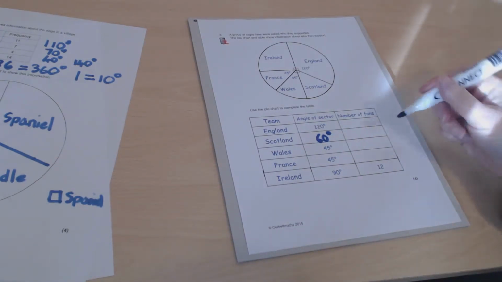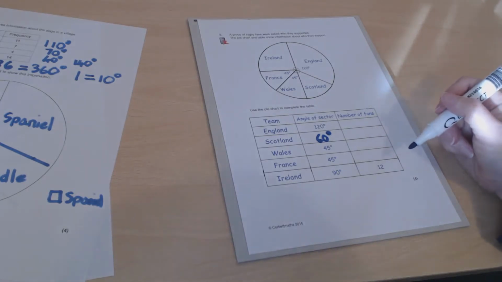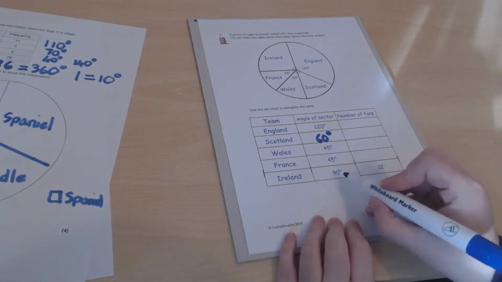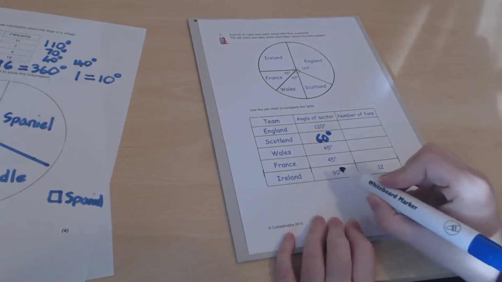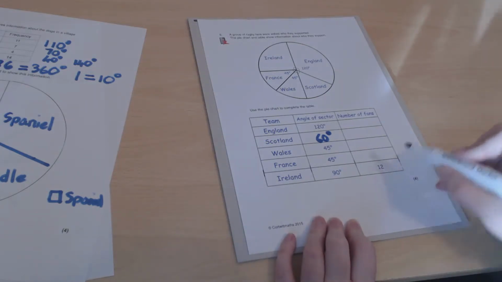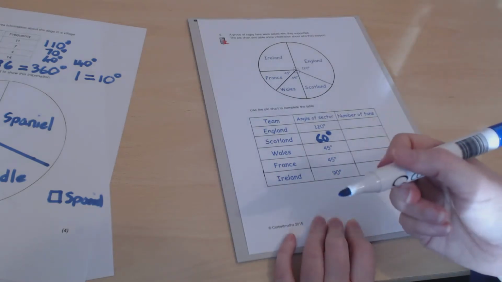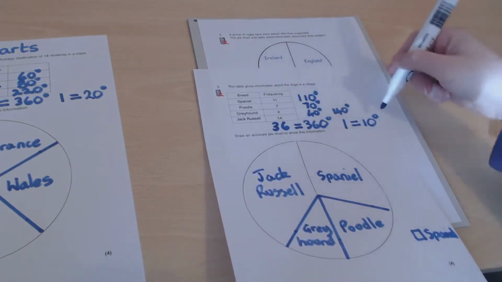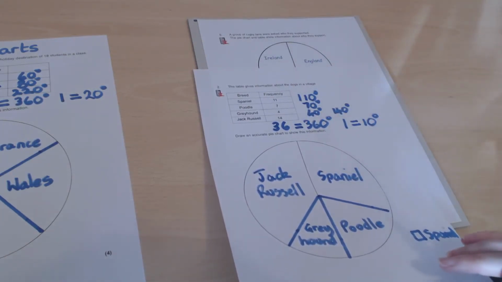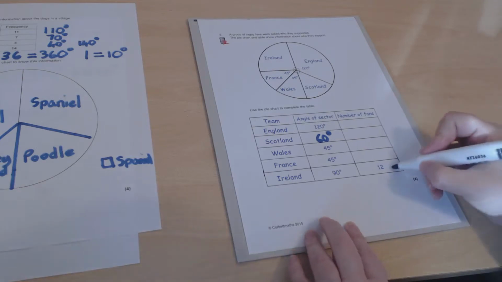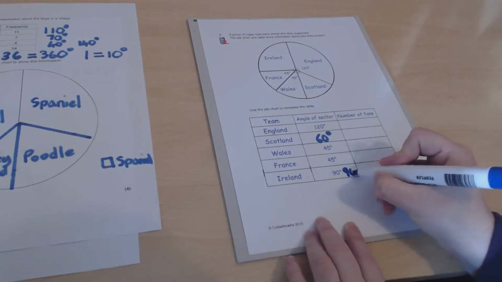Okay. So now we've got to figure out what the numbers are. So this one is supposed to be about rugby fans and which country they support. Okay. So how are we going to figure this out? We're going to do it based on the only link we have between the angle and the number of fans. So this time we don't know the total number of fans, so I can't do the same sort of trick that I've done before, where we just say, oh, there's 36 in total, that equals 360, and work it out like that. I'm going to do something similar, it's just not going to be with the 360. So here we're told that 12 is the same as 90 degrees.